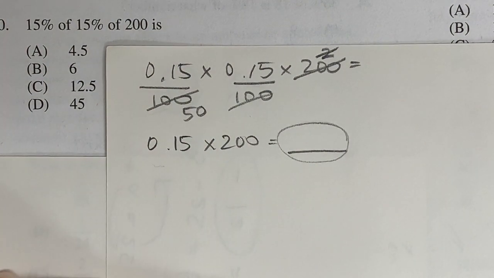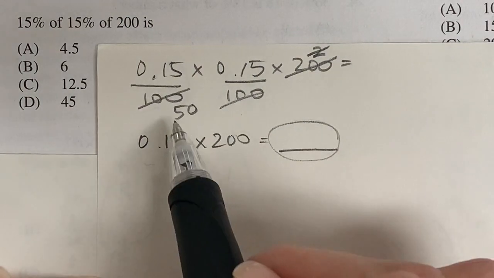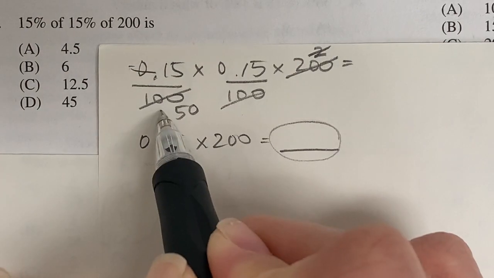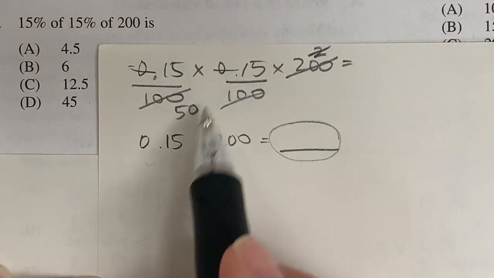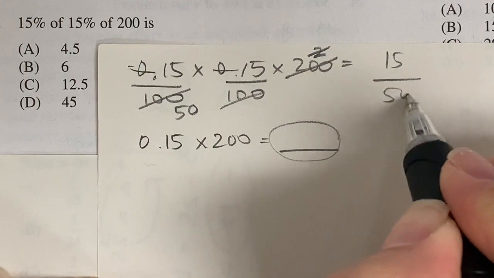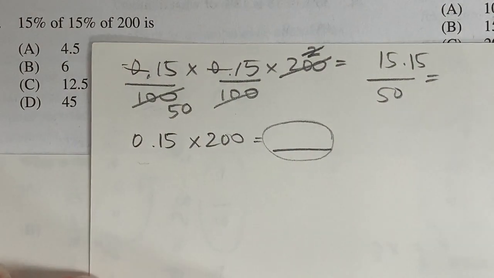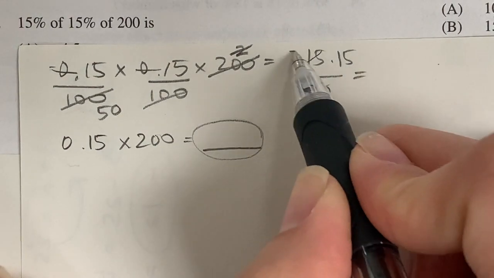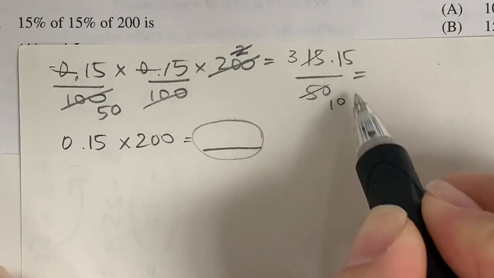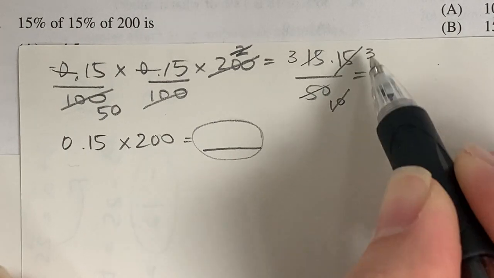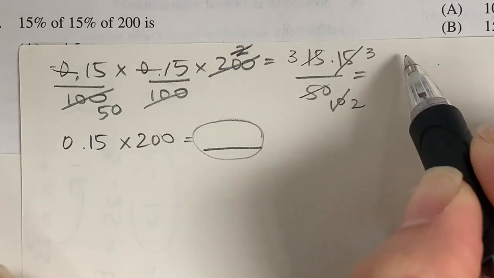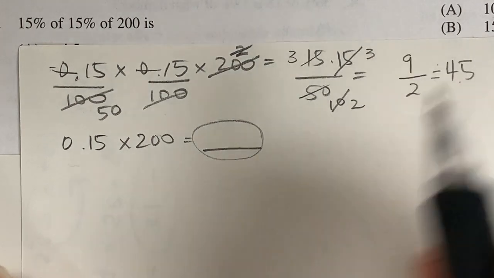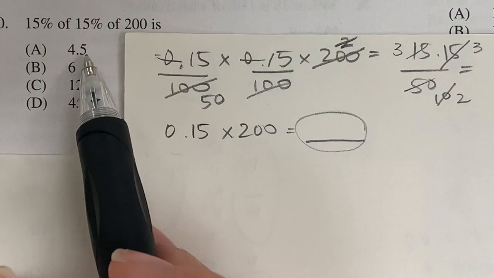Okay, so then I am going to get 15. This is not a decimal anymore because I made it a fraction, right? So here I have 15 over 50 times 15. I just rewrote it, so it's easier for me to see. I'm going to divide both by 5, 3, 10. So I'm just going to keep dividing it, okay? Simplifying by 5. So in the end, I'm going to have 9 over 2, which is 4.5. Okay, so 4.5, it seems like the answer is A.